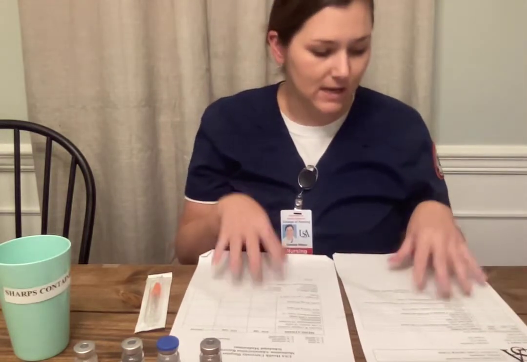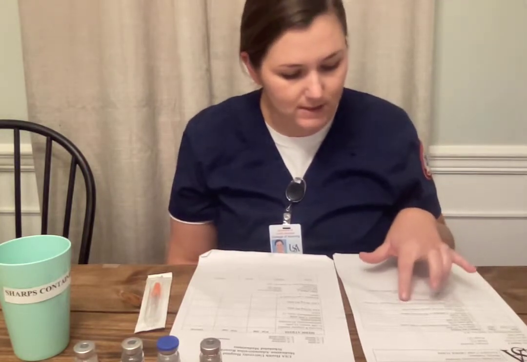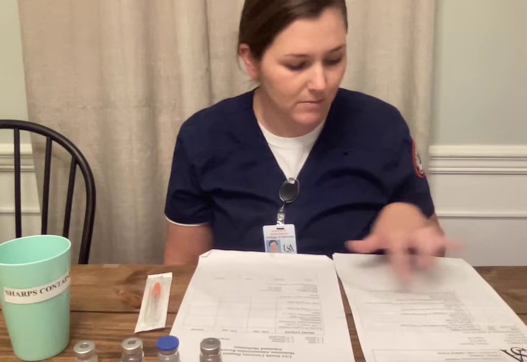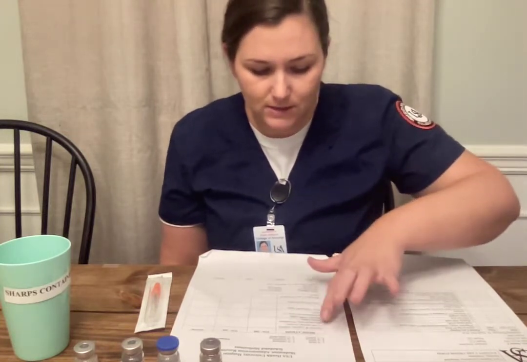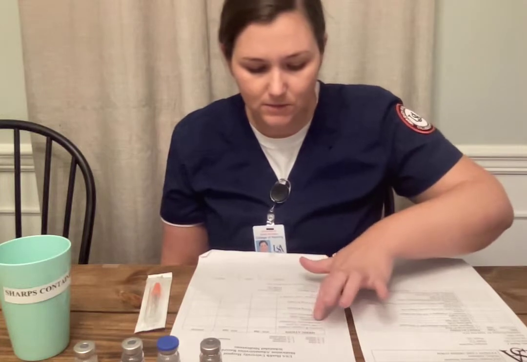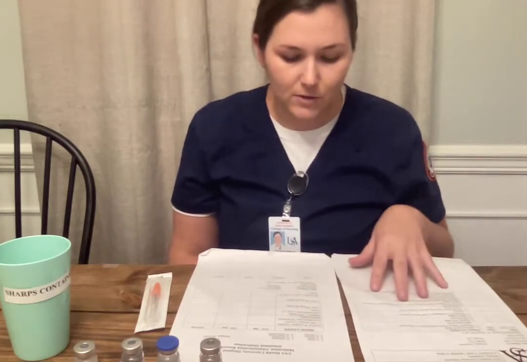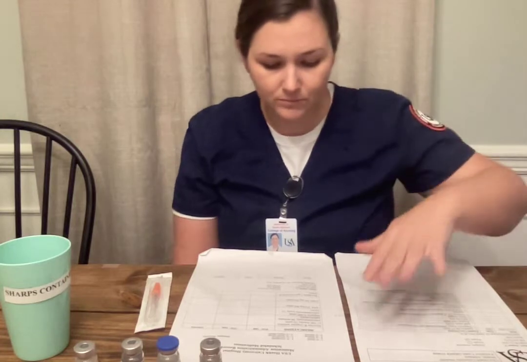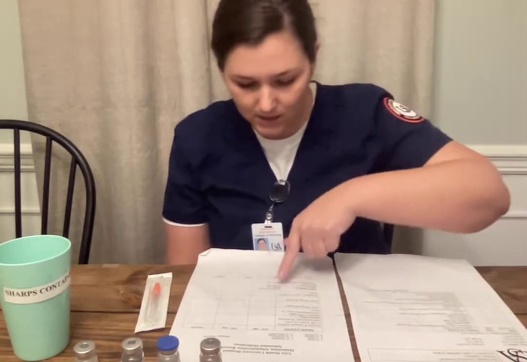I see that he has an order for Novolin R regular insulin, U100 insulin, 10 units subcutaneously, 30 minutes before meals. And I note that the indication for that medication is for diabetic patients to help regulate glucose levels in the blood. And I also note that he has an allergy to penicillin.